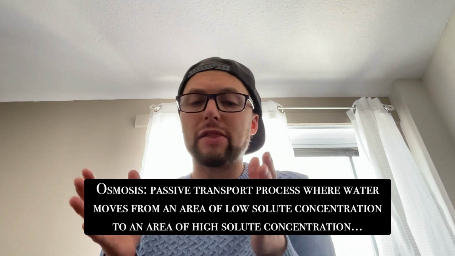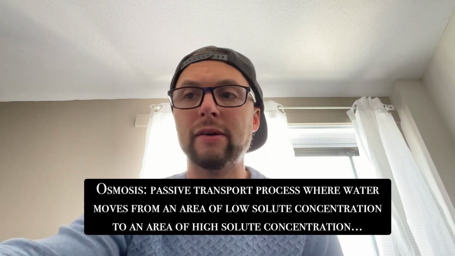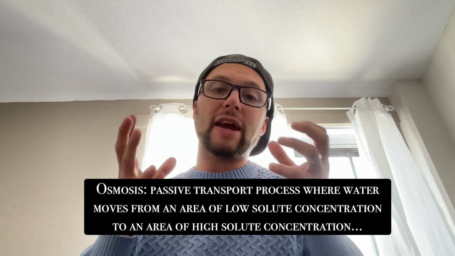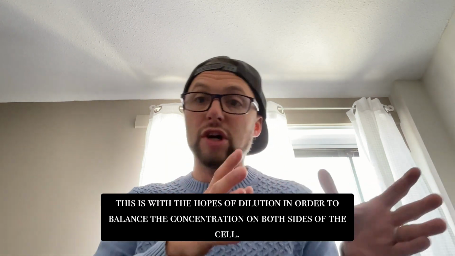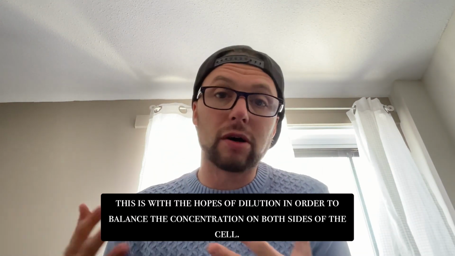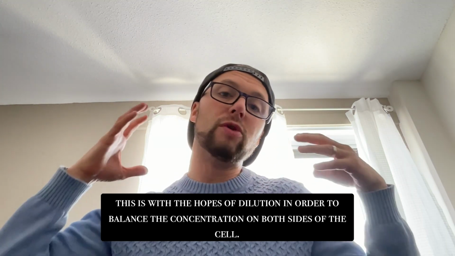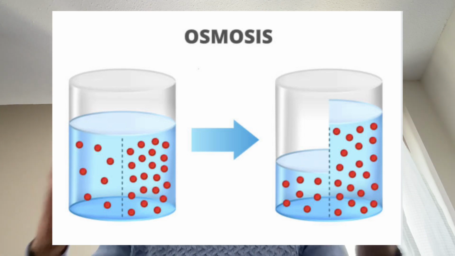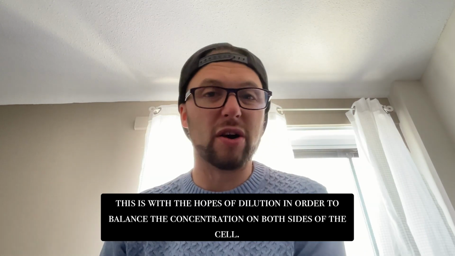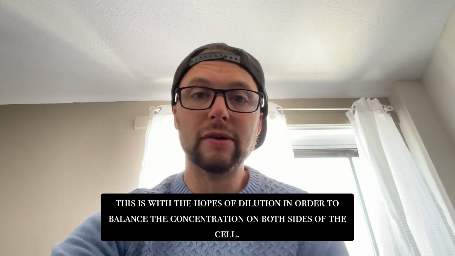Now, cells, like everything else in life, like to be balanced. And so there are certain processes that happen inside and outside the cell that help ensure this balance. One of those processes is osmosis, and that's really focused on the movement of water in and out of the cell. When water moves from an area that has a lower concentration of solutes or non-water particles to an area of higher concentration of solutes, this is called osmosis. Another way to think about it is that you're moving from an area that has a lot of water to an area that doesn't have a lot of water and really has more solute.